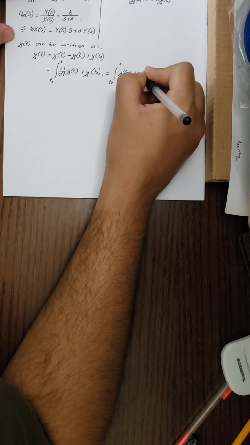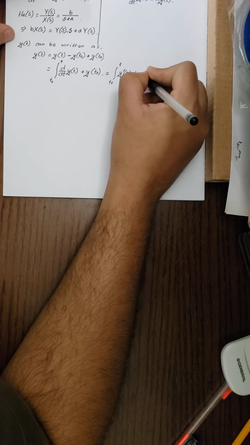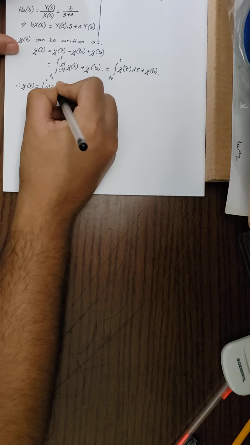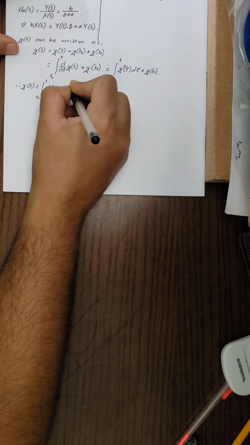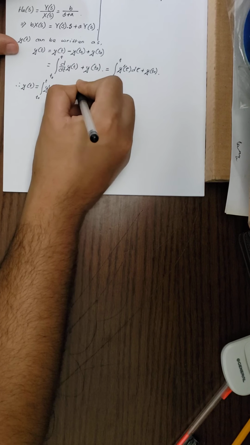And the integral operator will be d tau, plus y of t naught. So if that's the case, we can write y of t is equal to the integral from t naught to t of y prime of tau d tau plus y of t naught. Let us give this equation A. It is clear up until now. Let's move along.